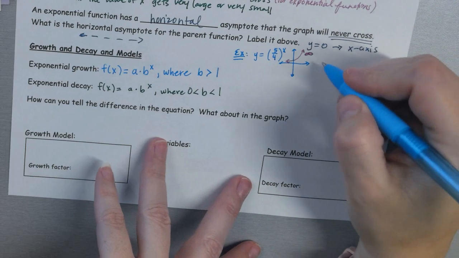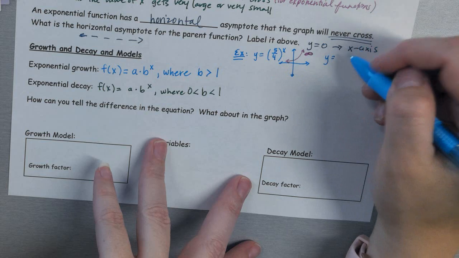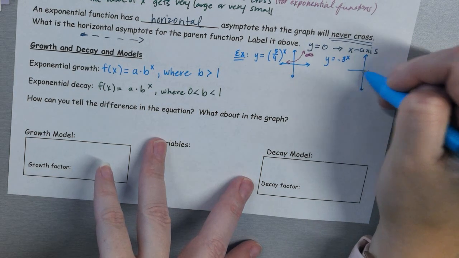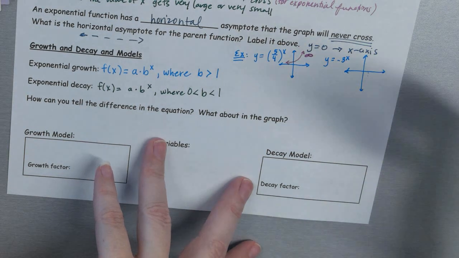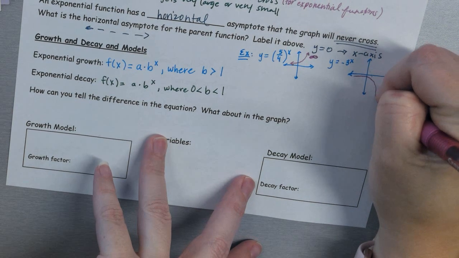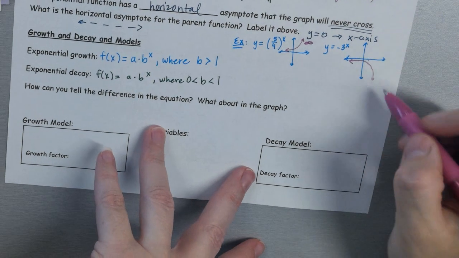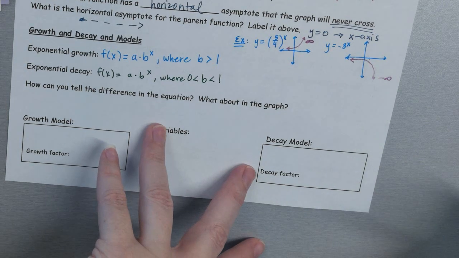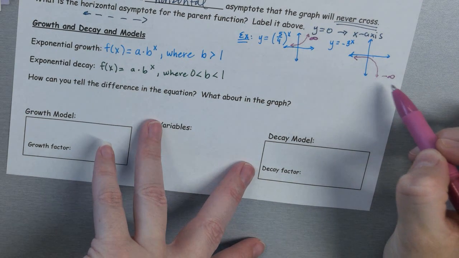But like I said, it could also be negative. So you could have something like y equals negative 3 to the x power, like this. And then the graph would look like this. And from left to right, it would be going further and further, and it would be approaching negative infinity. Okay, so if it's growth, it's either going to be going to infinity or negative infinity.